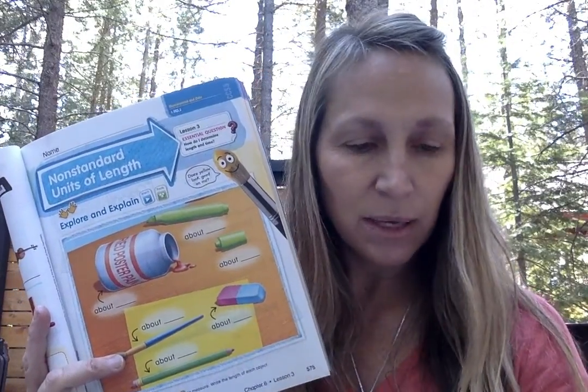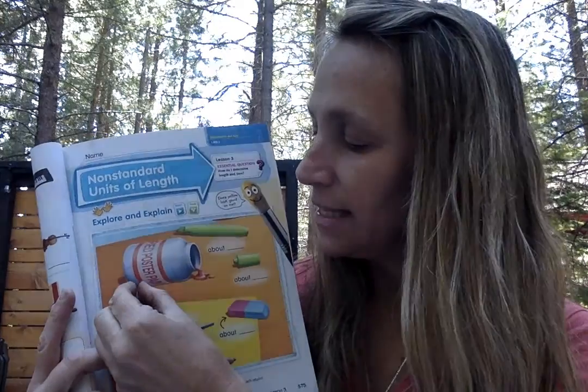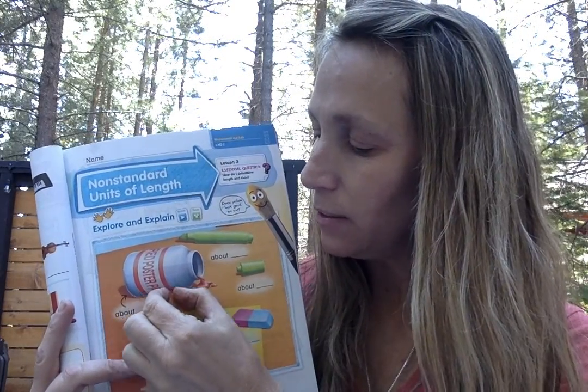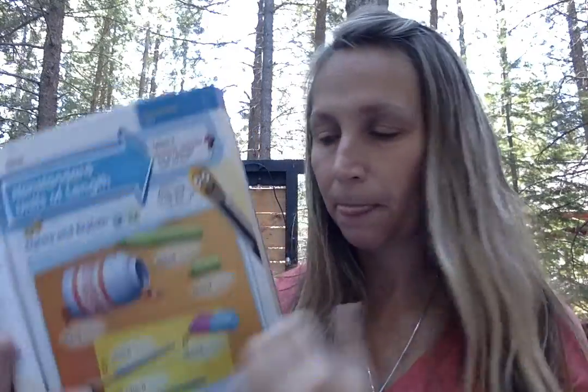Now, depending on what we use, we're going to all come up with different things. And that's why it's non-standard, because it's based on the item that we pick. So that's the first thing you're going to do. And when you do that, you want to be careful to get the item right next to each other. You can do it with one or you can do it with multiple.